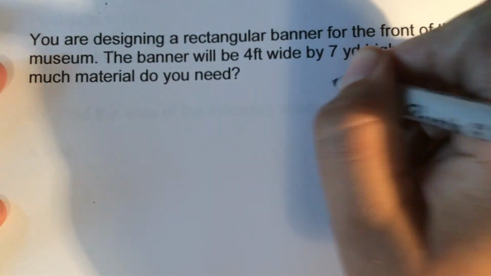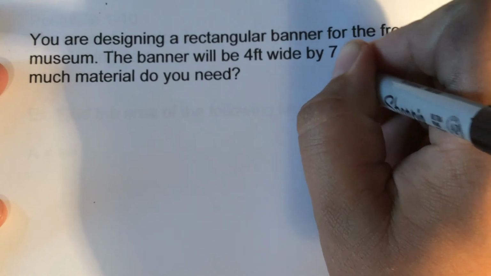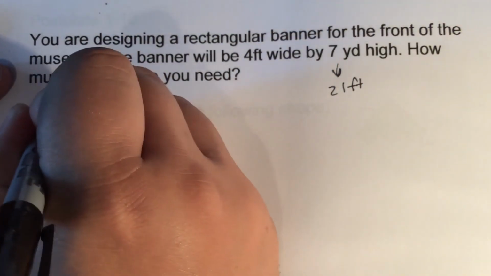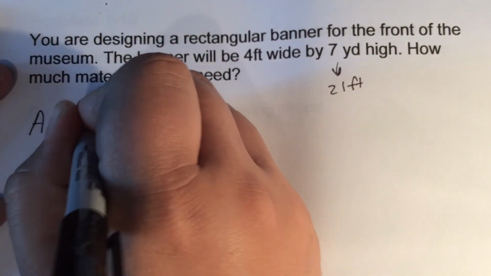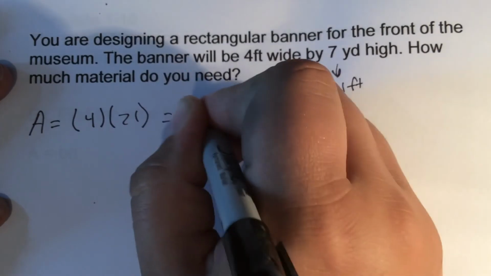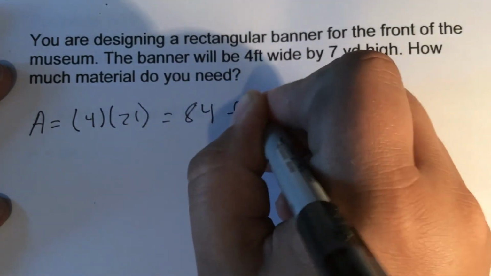So there's 3 feet in a yard. So this here would equal 21 feet. So area of a rectangle, we're just going to multiply them. So 4 times 21 would give me 84 feet squared.